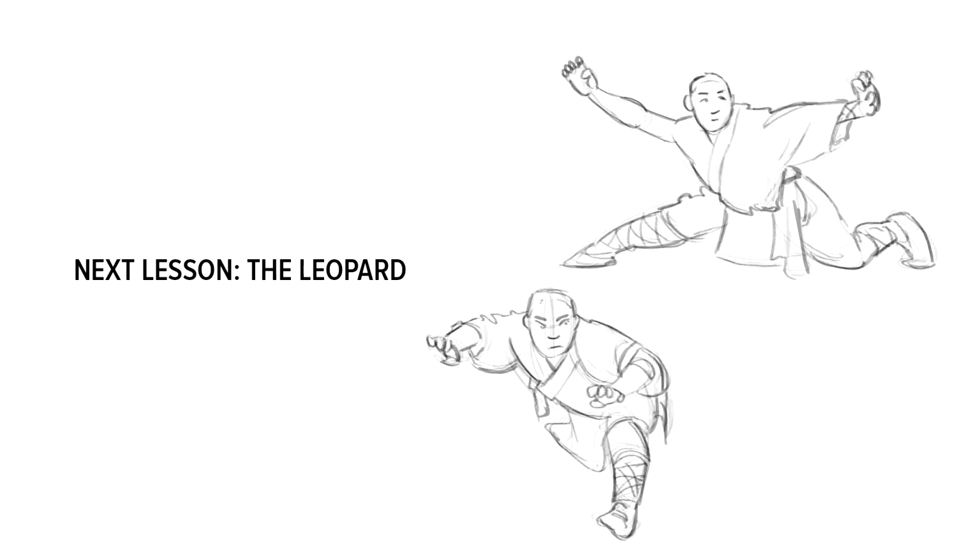Perfect! So now that you are familiar with the snake style, let's move on to the leopard. Thus, in the following lesson, we'll have a look at the anatomy of leopards and their clothes.